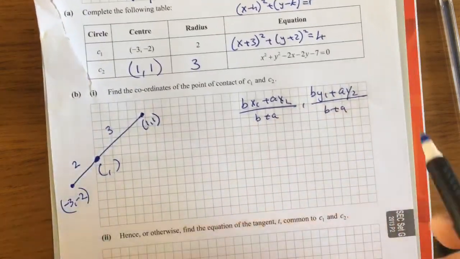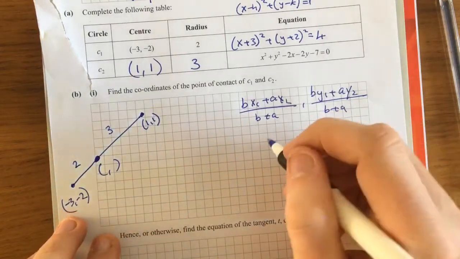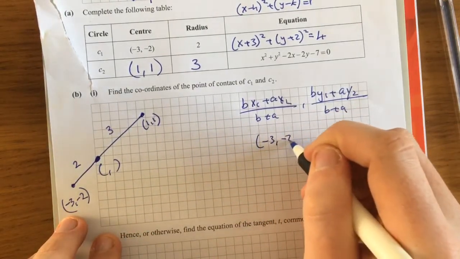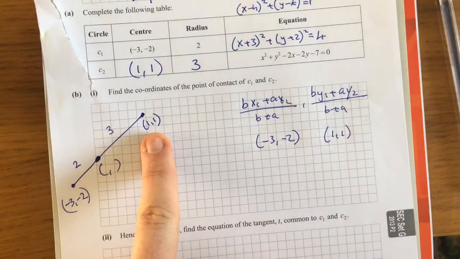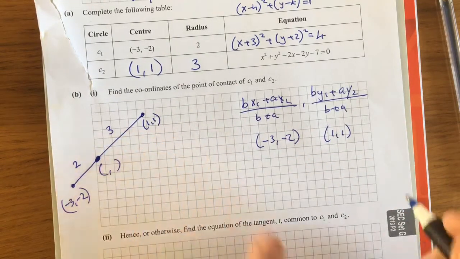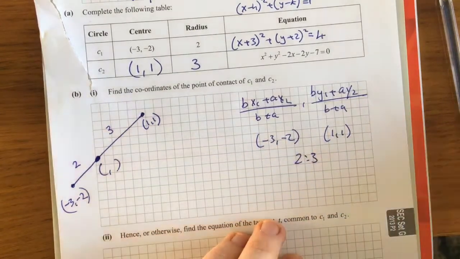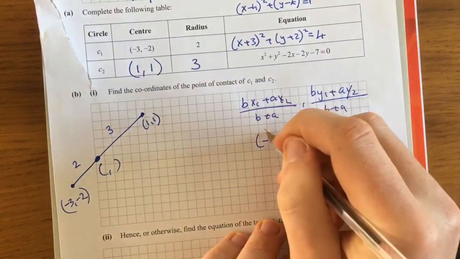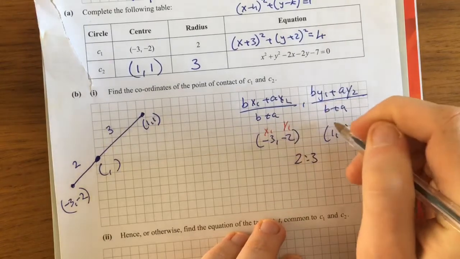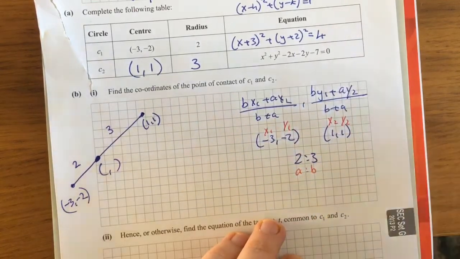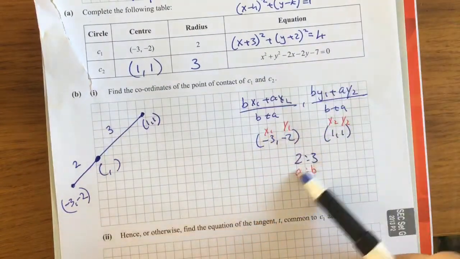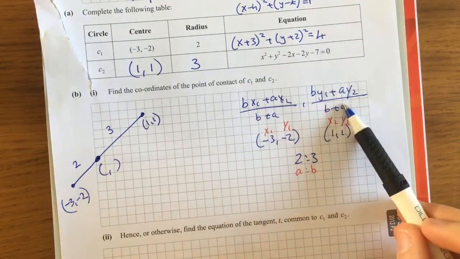So when you're filling in this diagram here, obviously the two points are going to be (-3, -2) and the other point is going to be (1, 1), and the ratio is going to be 2:3. So to label this then, that's going to be your x1, y1, x2, y2, and this is going to be your a:b. So now you know what everything is, and you would fill it all in to this formula here, just like I did in the last question.